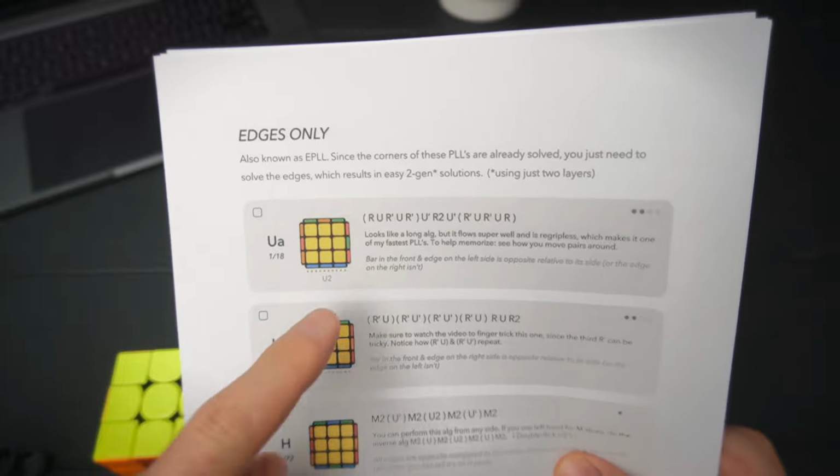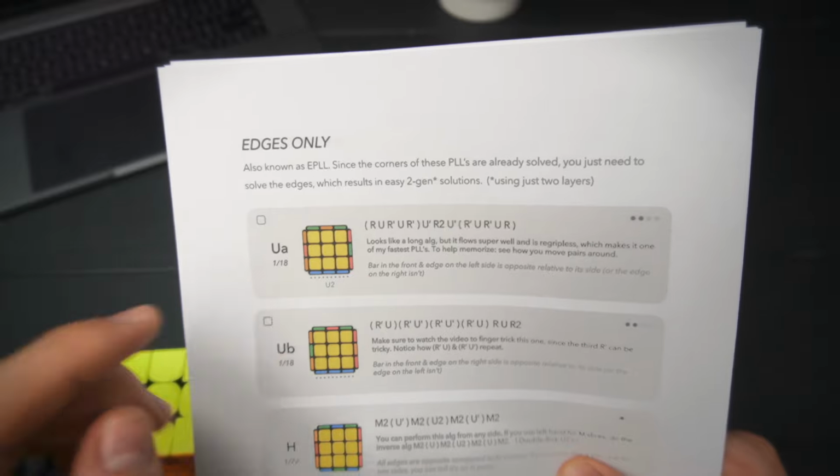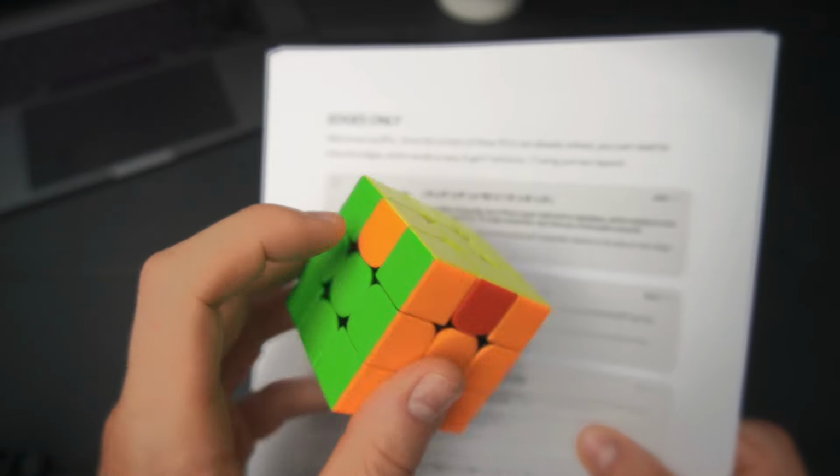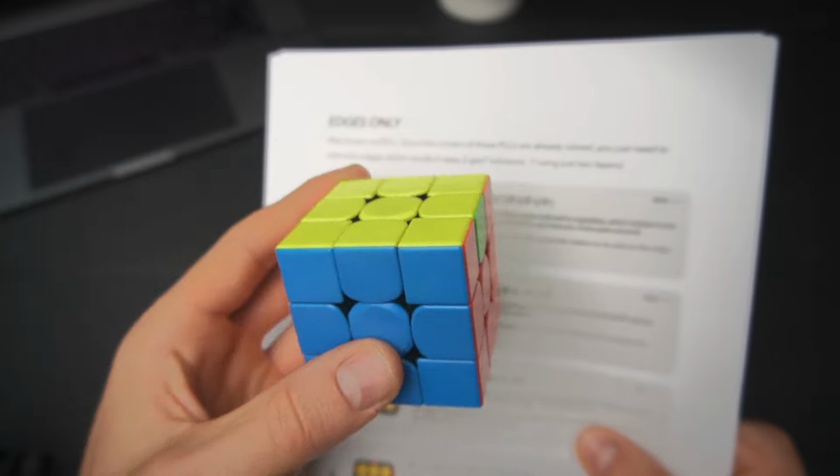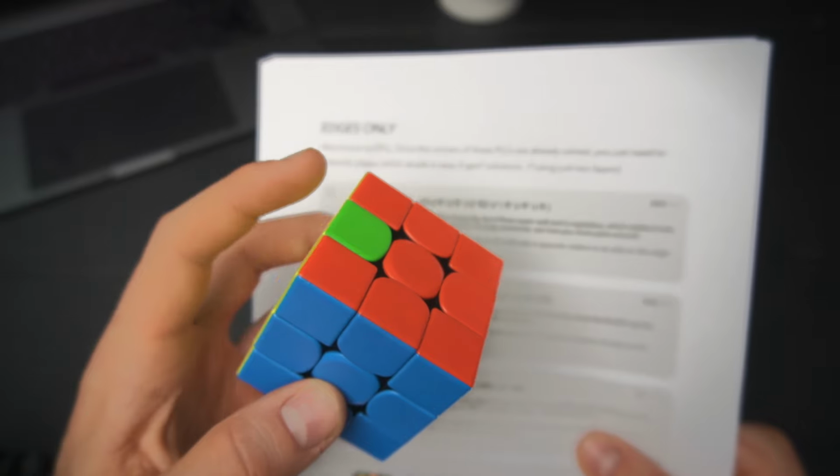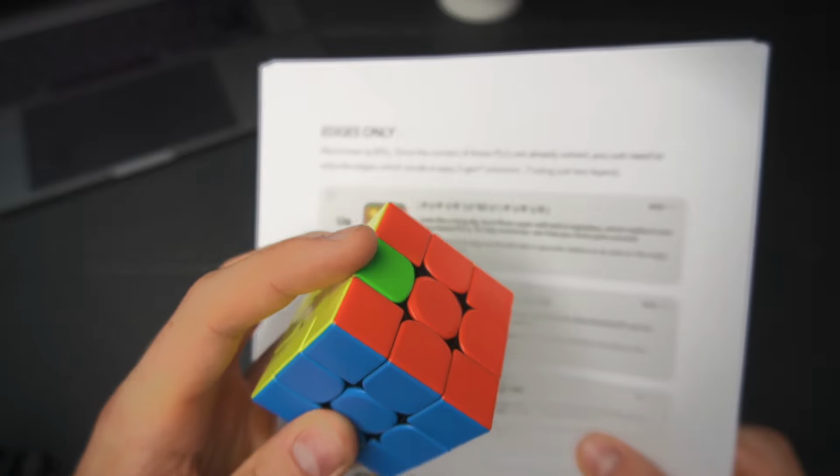And then finally for recognition, bar in the front and edge on the left side is opposite. Let's check. Bar in the front, edge on the left is opposite. That's true. Or the edge on the right isn't. That's also true. I just look at the right side, so.